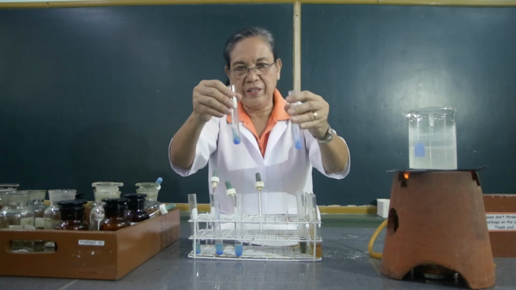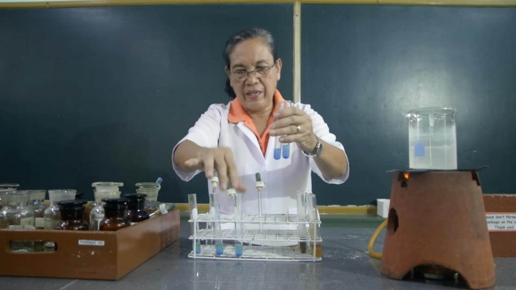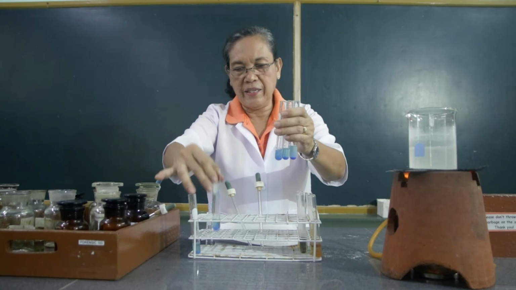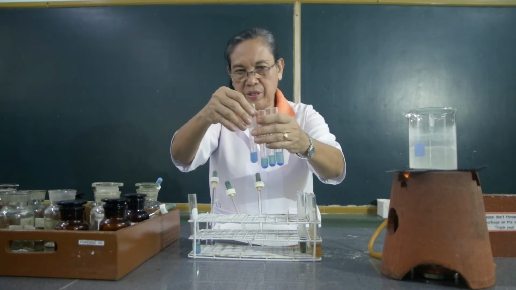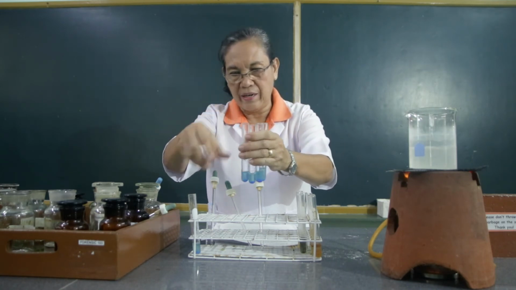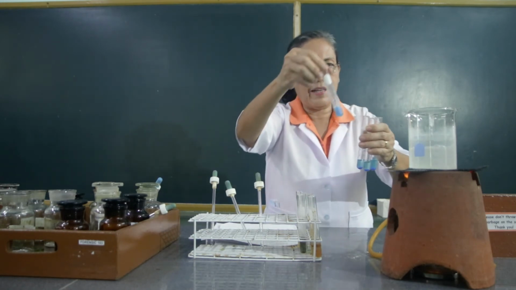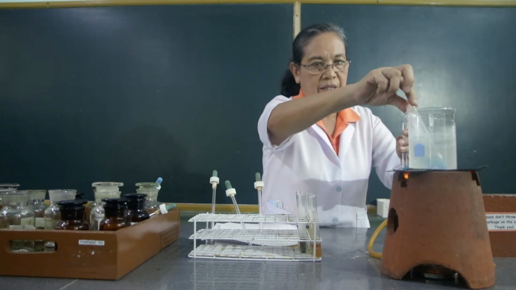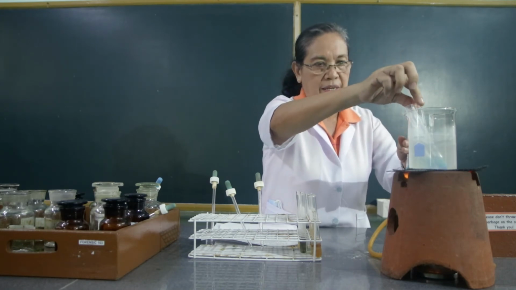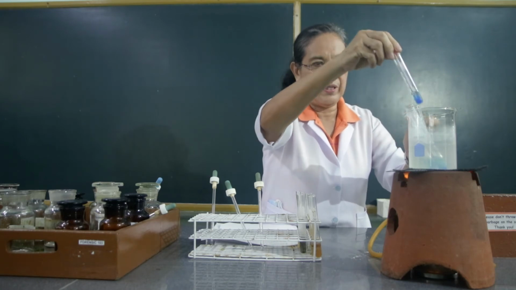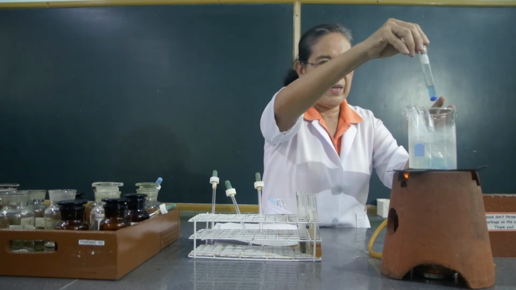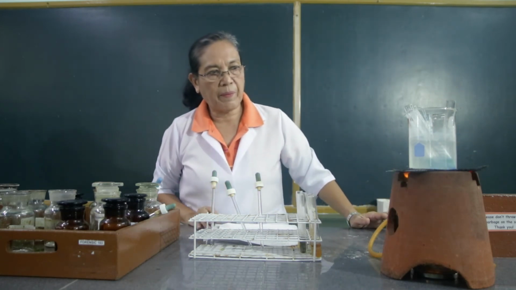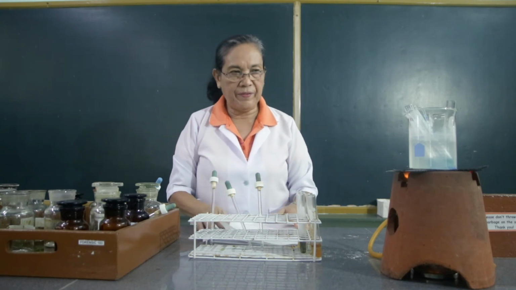Remember that this is water, this is glucose, this is fructose, this is sucrose, and the last one is the starch. Okay, starch, this is sucrose, this is fructose, this is glucose, and the water. Place water there. And we will heat that for 15 minutes.